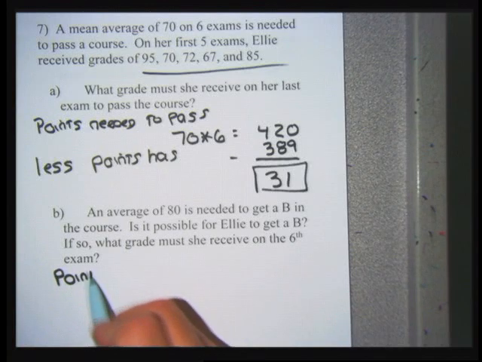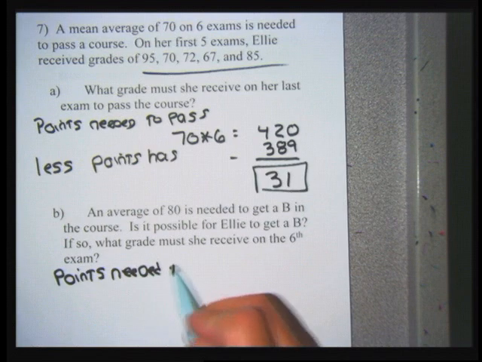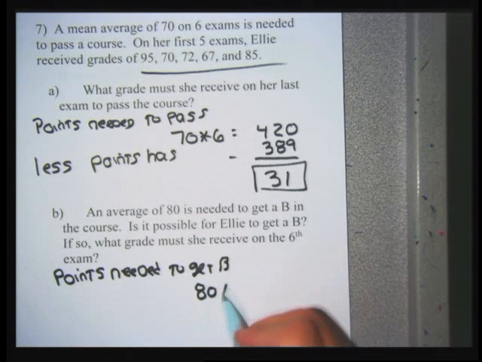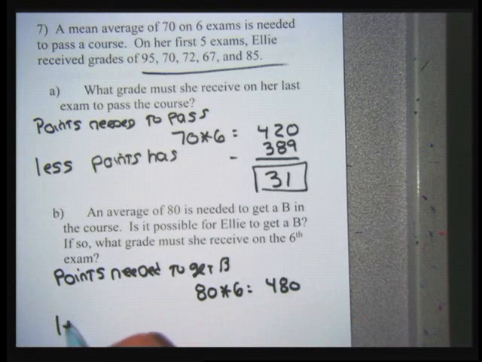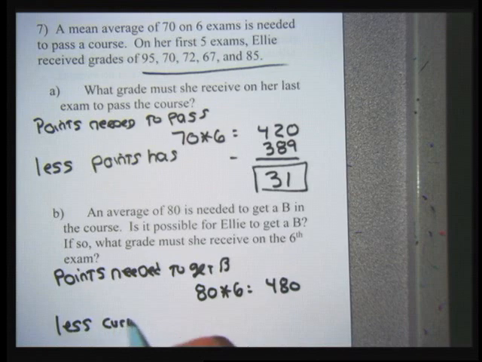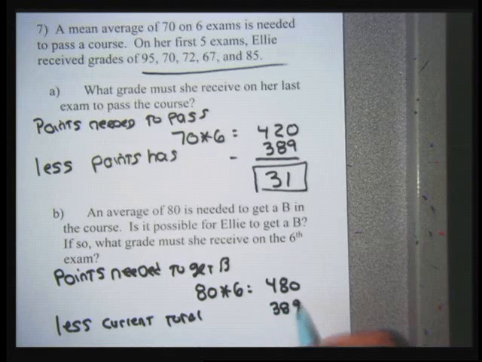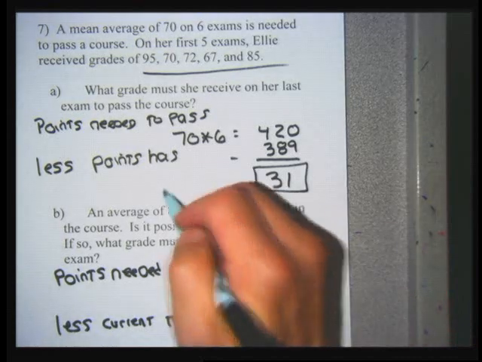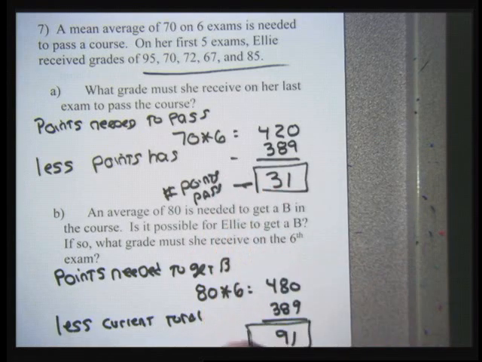For part B, I have to do a new computation because there's a different number of points needed to get a B than there is to get a C. The points needed to get a B is you need an average of 80 on 6 tests, so you need 480 points. And if I subtract off her total points that she has so far, I'm going to get the 91 points. So this 31 is the number of points to pass, and this 91 is the number of points for a B.